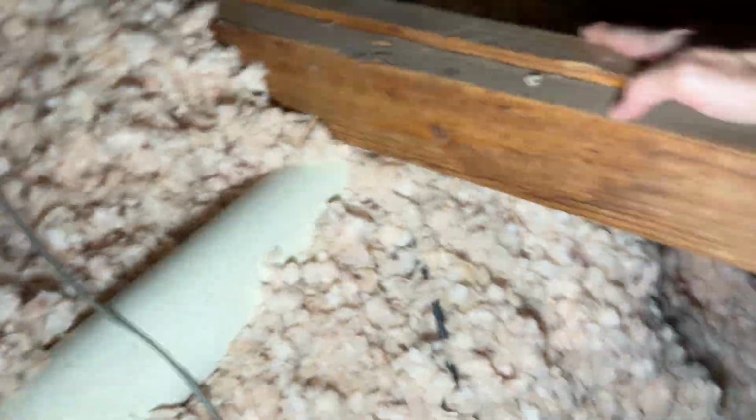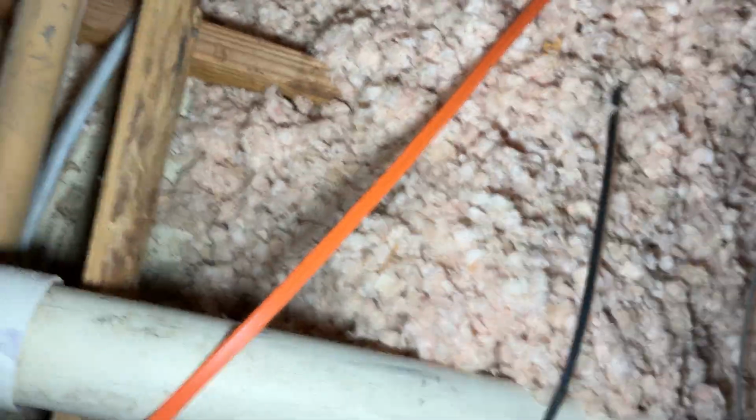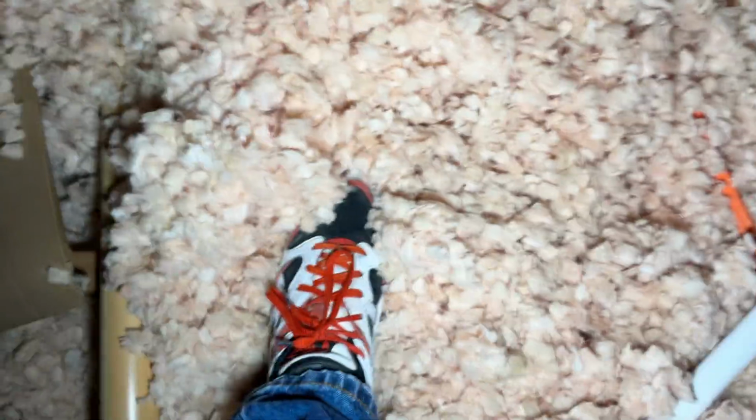You know, I've done this before, many times before. It's very important. You need to step only on the beams. So I'm losing track of where that thing goes.